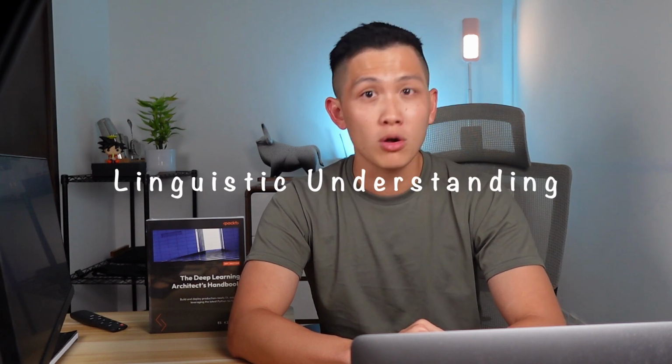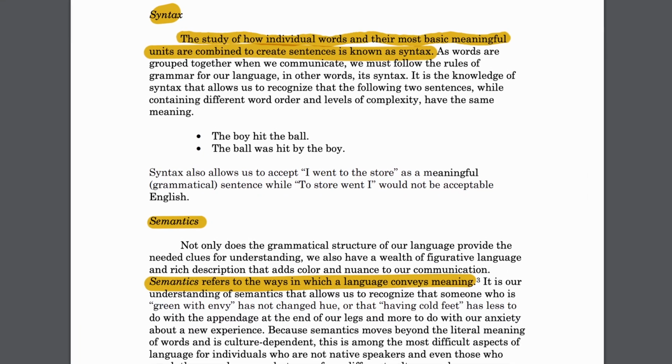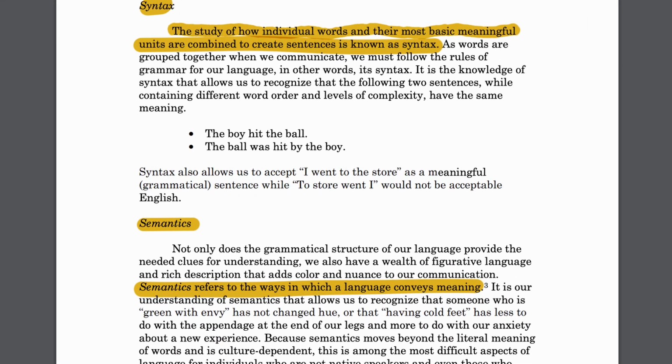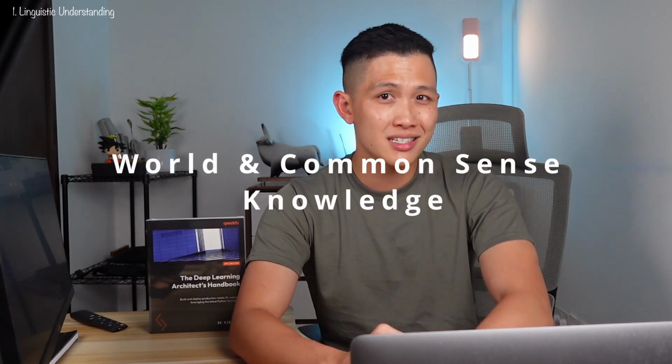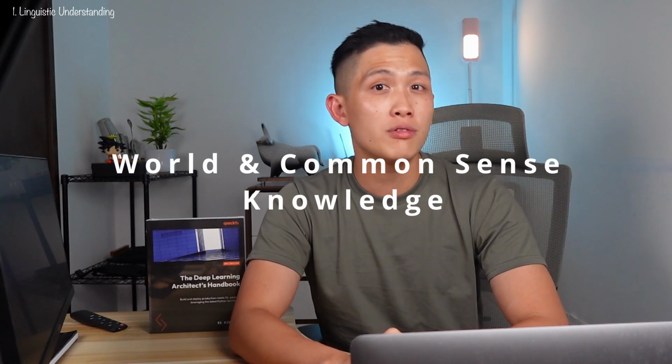By understanding these crucial aspects, you'll crack the secret code to make informed decisions and effectively compare different language models. First up is linguistic understanding, which evaluates the model's ability to comprehend sentence structures, contextual clues, and language nuances such as grammar, syntax, and semantics for different languages. Another crucial category is world and common sense knowledge, which assesses the model's grasp of real-world facts, events, scientific principles, cultural references, and other general knowledge.